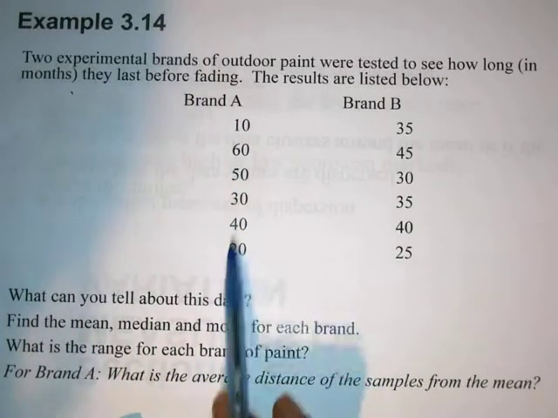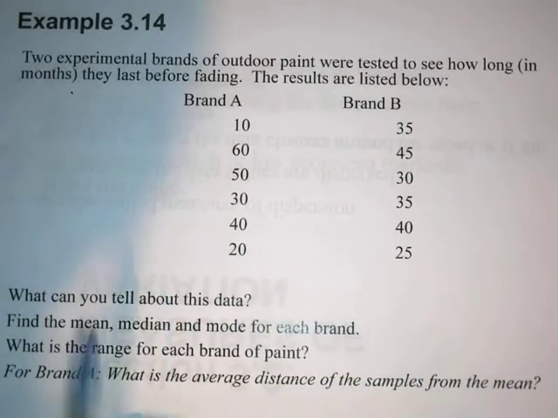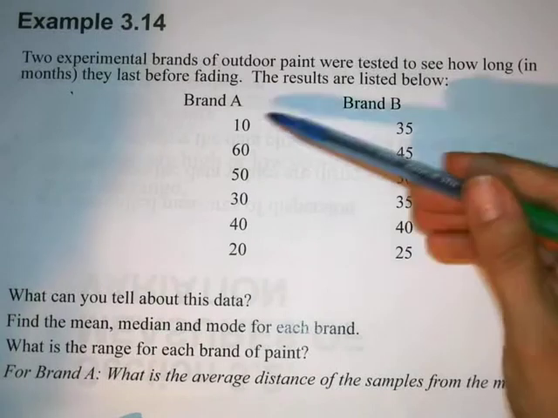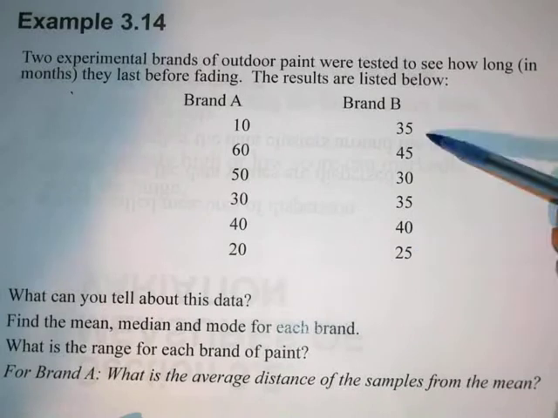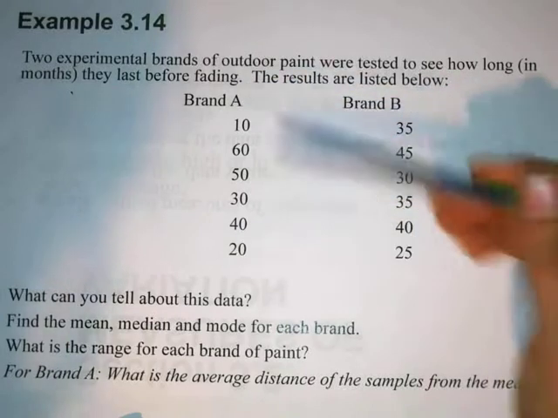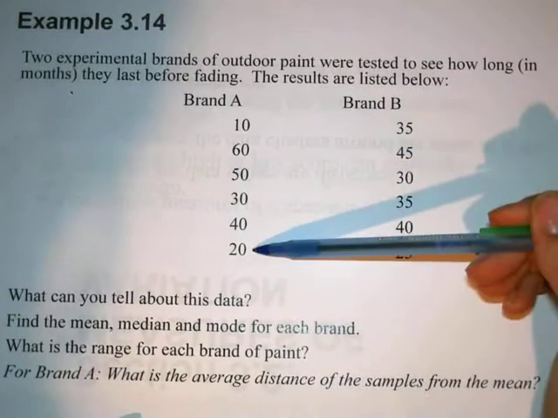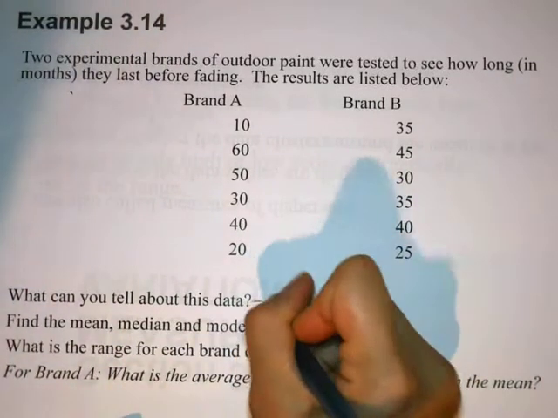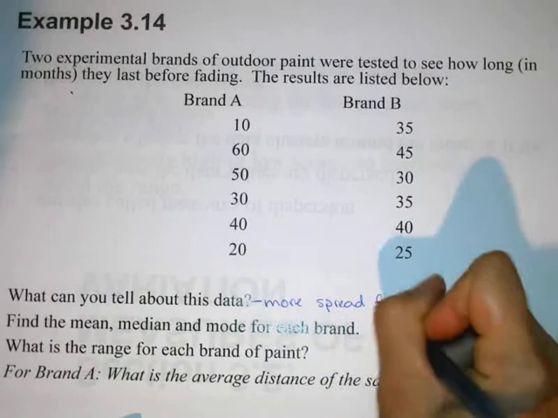But you can see that there's a lot more variation in brand A than there is in brand B. So what can you tell about this data? It's a lot more spread out, right? If we are looking at this data, this goes from 10 all the way up to 60, and this one only goes from 25 up to 45. So this data has a lot more spread. It has a lot more variation. It has a lot more dispersion. So those words that I just talked about. So more spread for brand A.